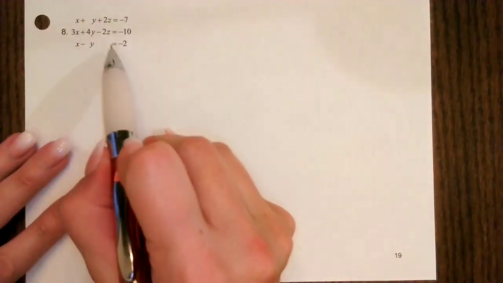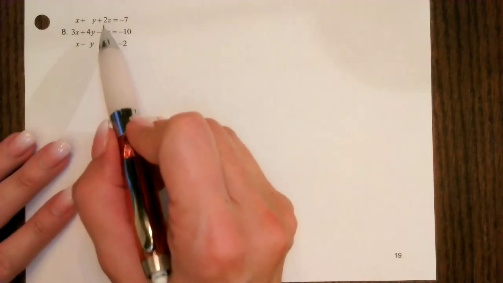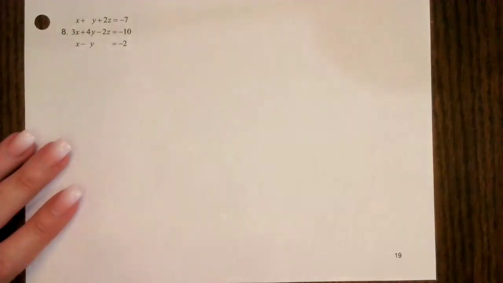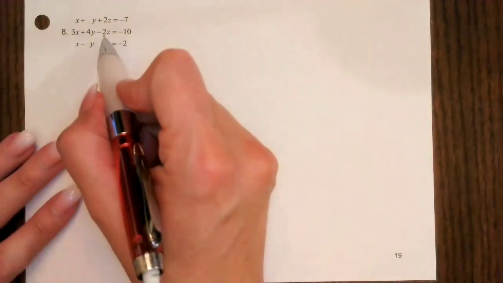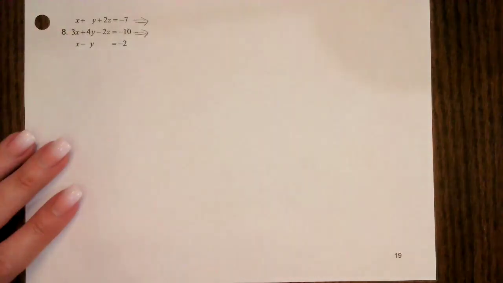All right, here we go. Again, they made this one easy. The last one doesn't have a z value, so that's already eliminated there. Now we need to eliminate z using these top two. In fact, they made it even easier because it already has the same coefficient and different signs. So we're ready to go with them. I don't have to multiply them times anything. I'm just going to move them to the side.